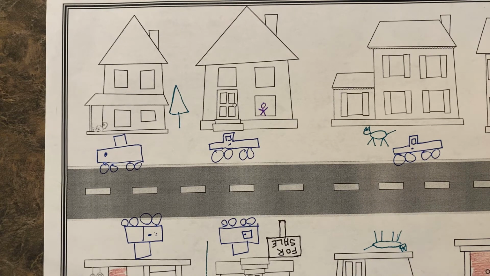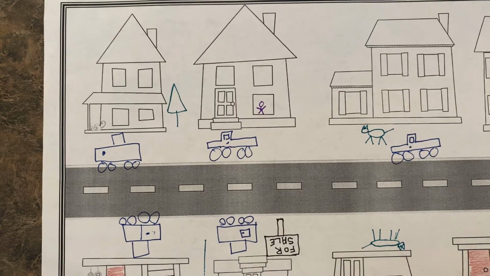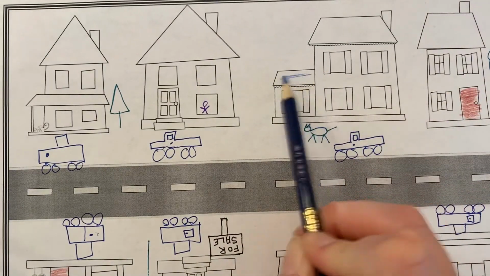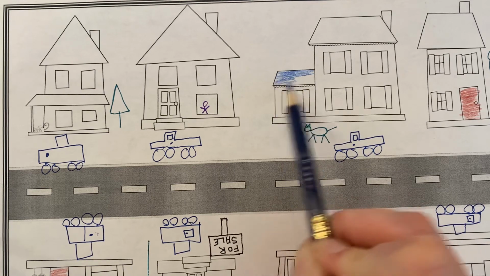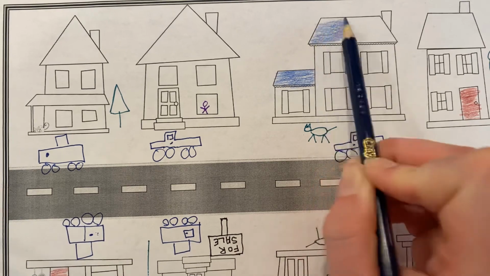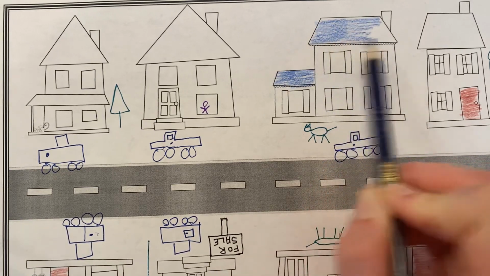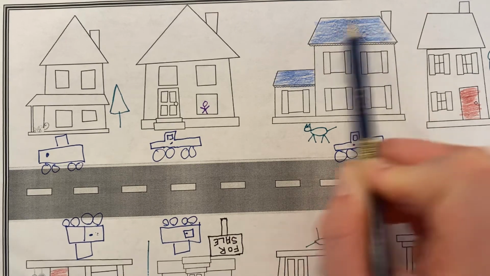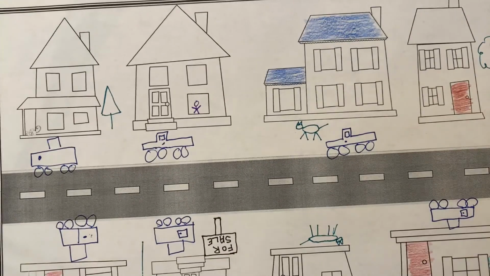Next bullet point says 1/8 or 1 out of 8 houses have a blue roof. All right, I'm going to take my blue and I'm going to go ahead and just color this guy blue since it's right in front of me. The roof will match the truck. Okay, and we only have to have 1 blue roof because it said 1 out of the 8 houses has a blue roof.